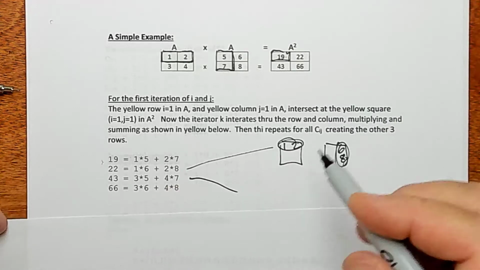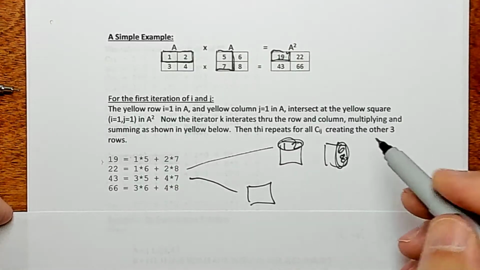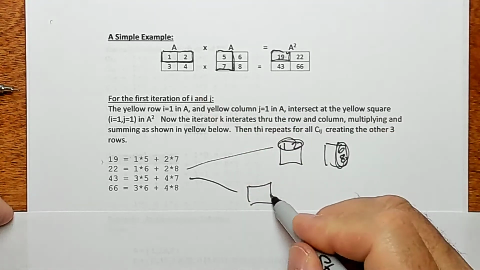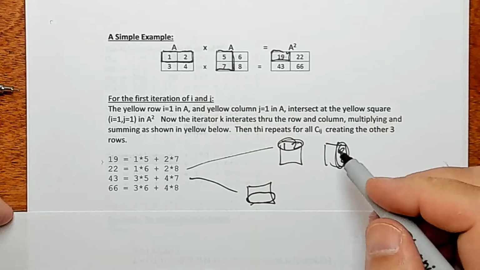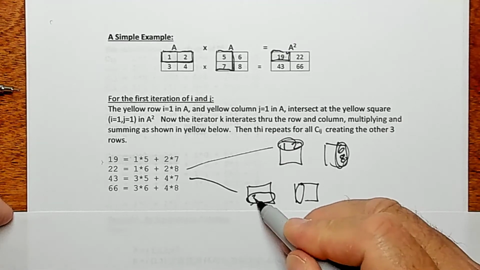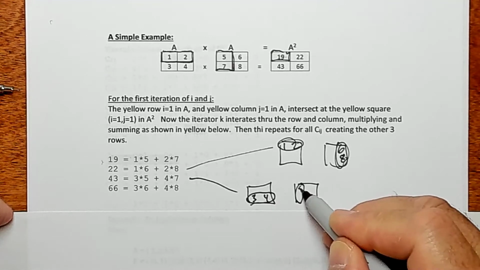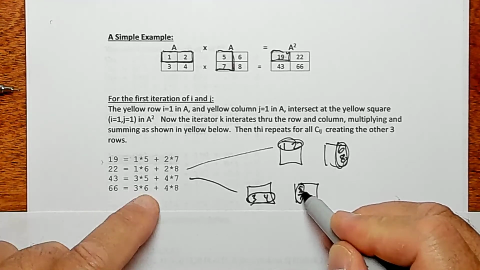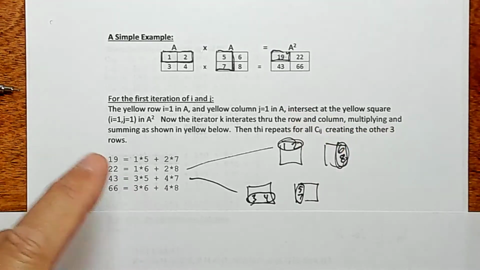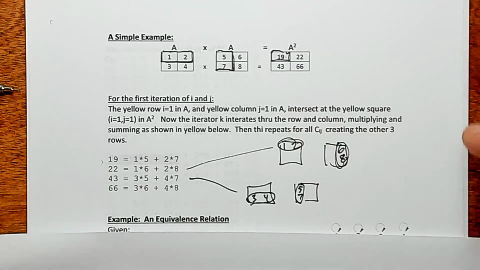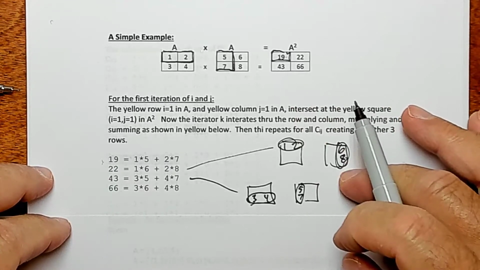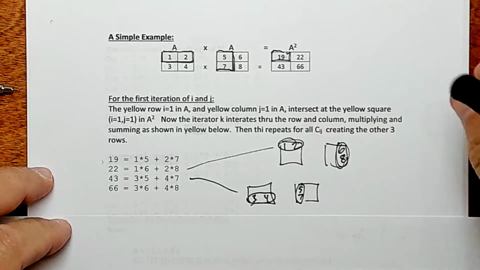And here I'll do one more. So now we've tried all columns, so the outer loop, right? The I iterator increments, and you're looking at this row, and then you start over with this column. So now you're looking at the 3, the 4, and the 5 and the 7. So 3 times 5 and 4 times 7 gives you 43, and that's what goes here. It's like that. And I'll let you figure out the last one. Okay, so that's matrix multiplication for a tiny little guy.